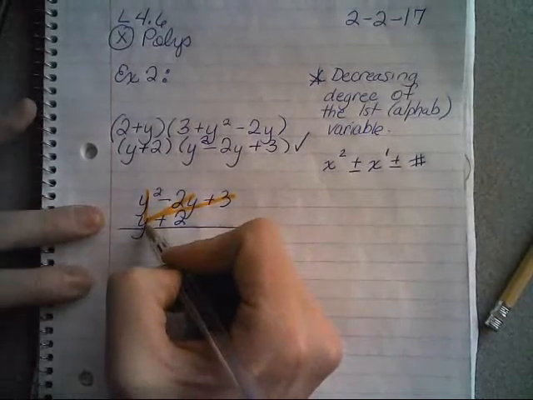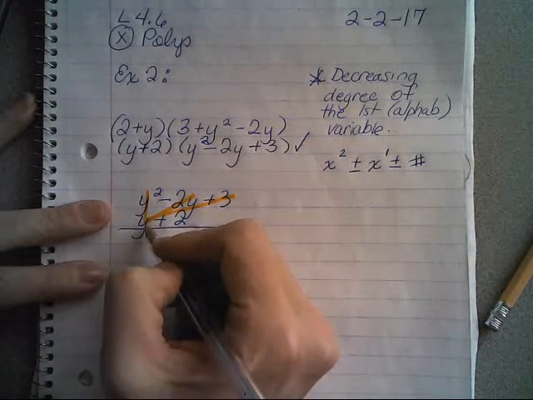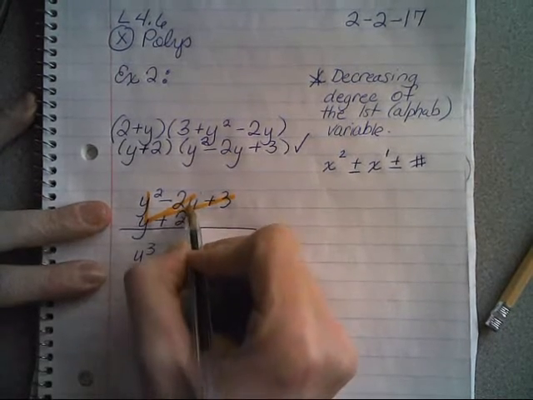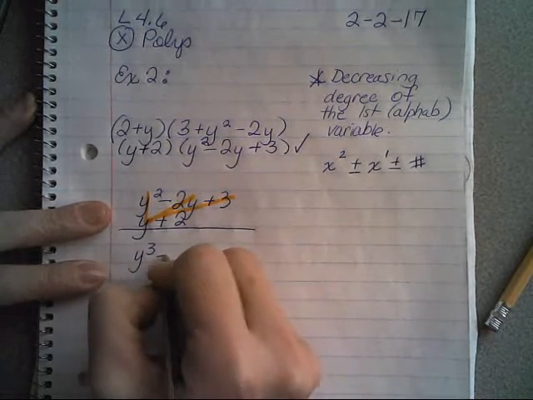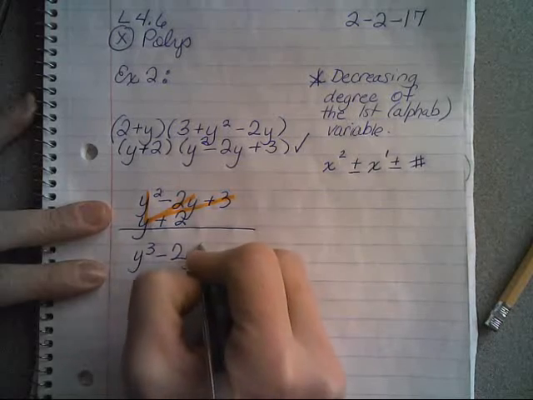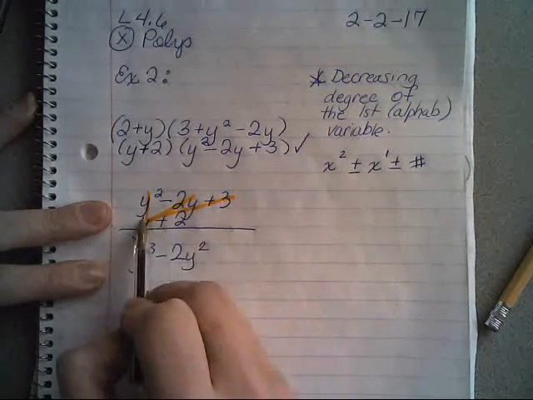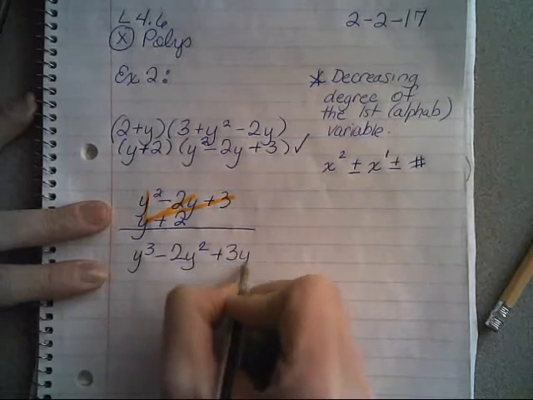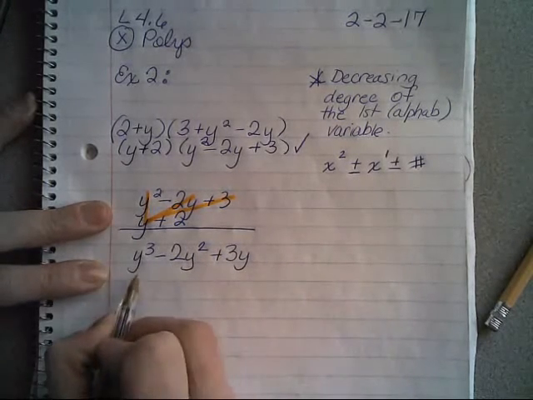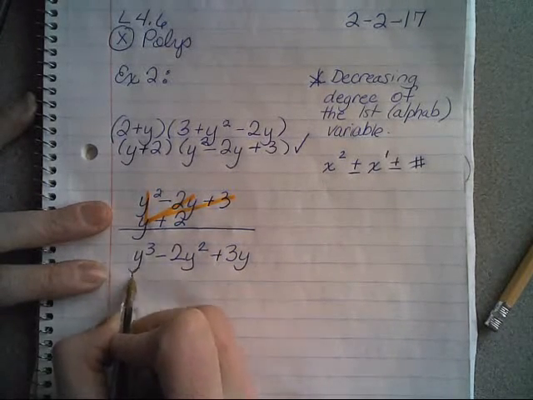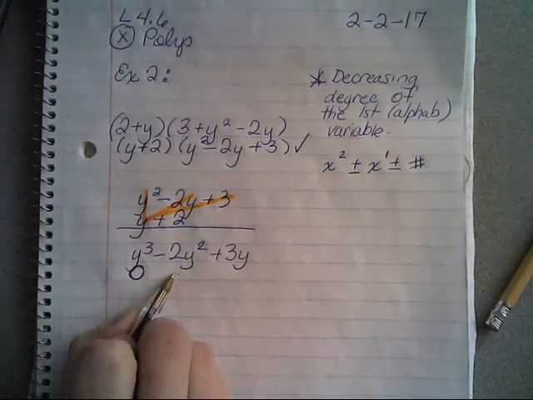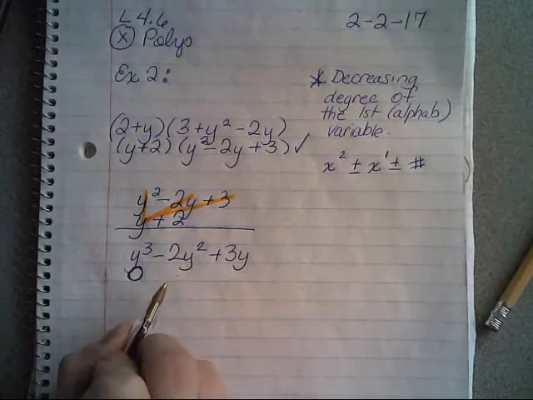Y squared times y to the first, folks, is y cubed. Y times negative 2y. Yep. And positive 3 times positive y. Good. We're done with our y's, which means at this point we can put a placeholder 0 and move one position inward to the right.